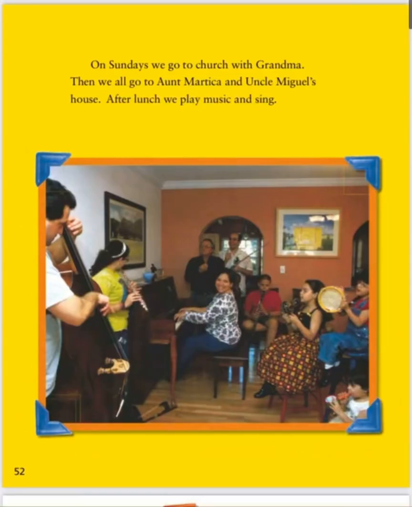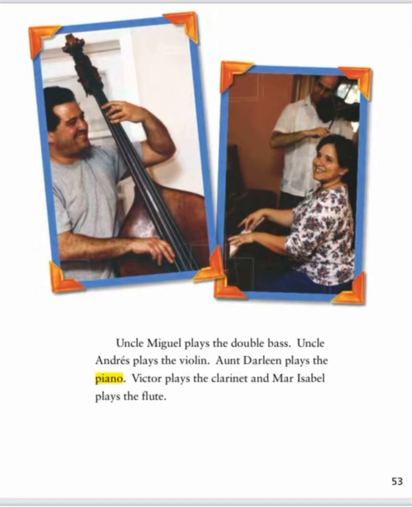On Sundays, we go to church with Grandma. Then we all go to Aunt Martica and Uncle Miguel's house. After lunch, we play music and sing. Uncle Miguel plays the double bass. Uncle Andres plays the violin. Aunt Darlene plays the piano. Victor plays the clarinet and Maria Isabel plays the flute.